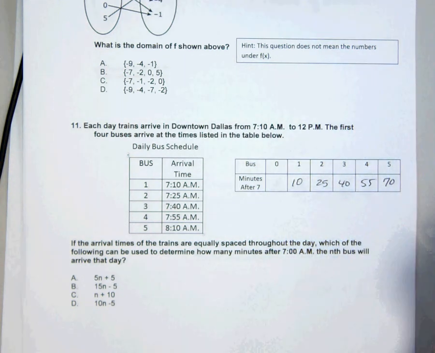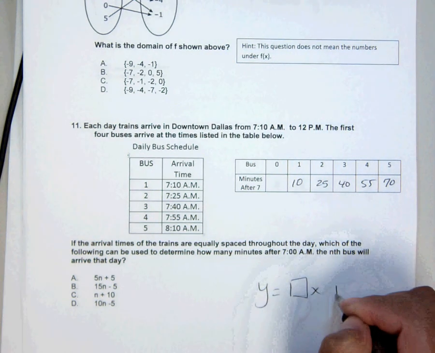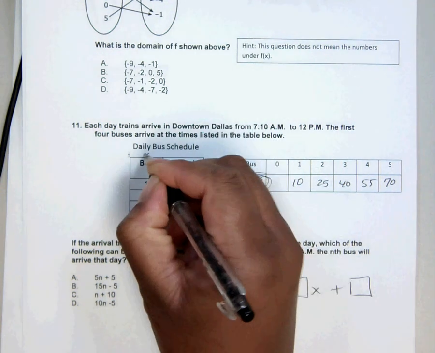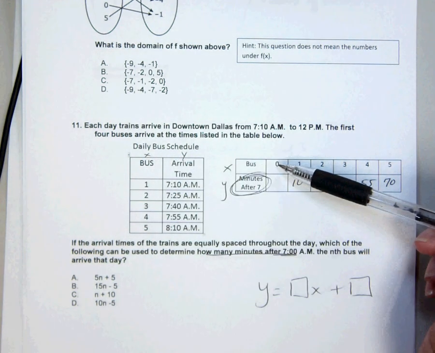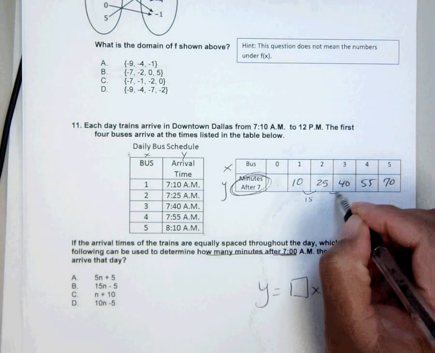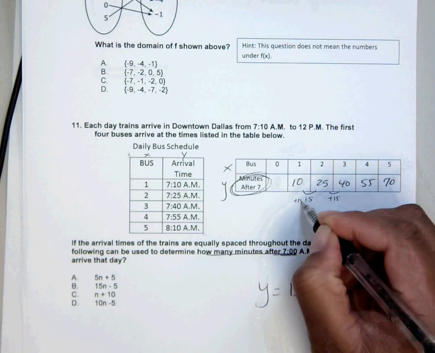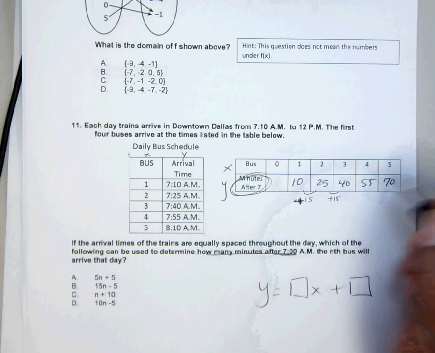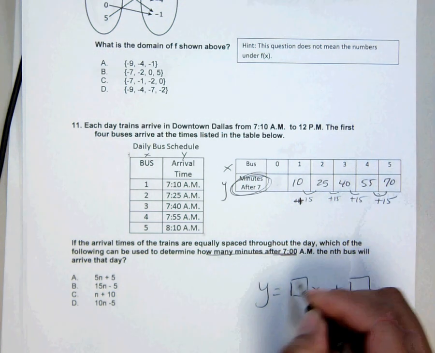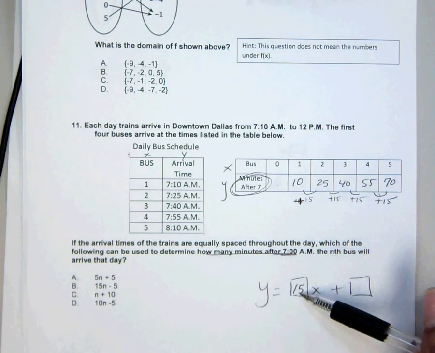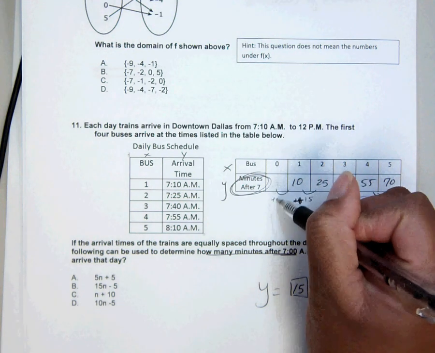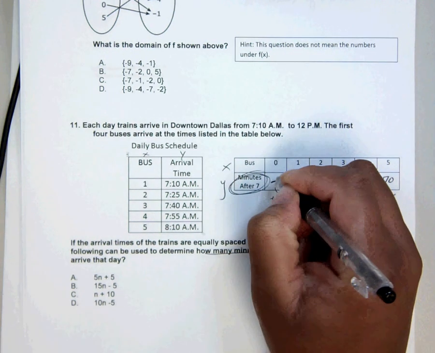Now, we have to find the rule based on how many minutes after 7. This is X, this is Y, this is X, this is Y. And we want to know what this would be. Well, if the pattern is 15 and we're going up 15, I guess I should be writing in pencil, huh? This is going to be 15, and it's going to be positive 15. So what does this have to be so that when I add 15 to it, I get 10? Negative 5.